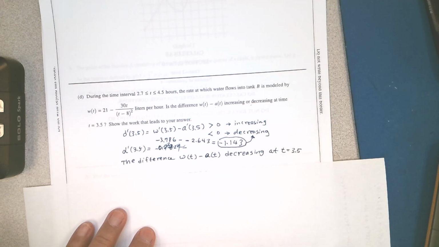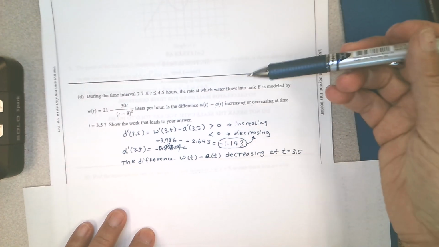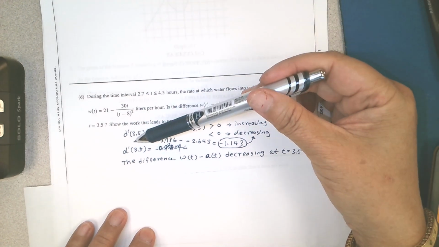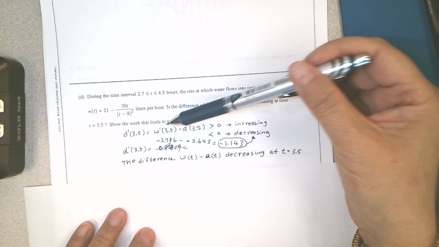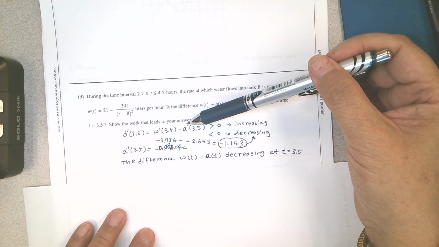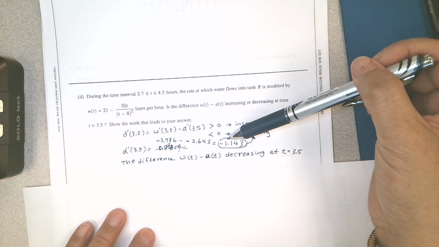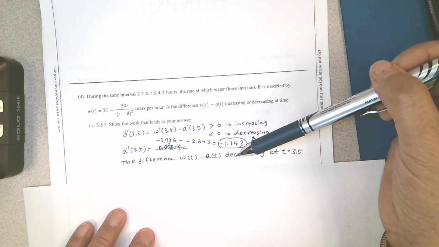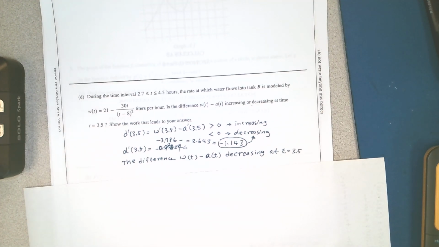This question is 2 points. If you have W prime at 3.5 minus A prime at 3.5 is less than 0, then you have 1 point, and you have a conclusion, and you have another point. All right, thank you for watching.